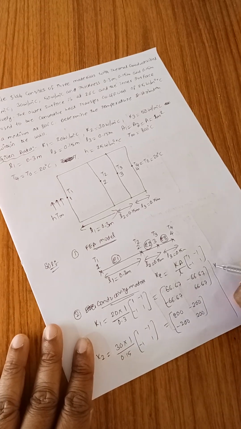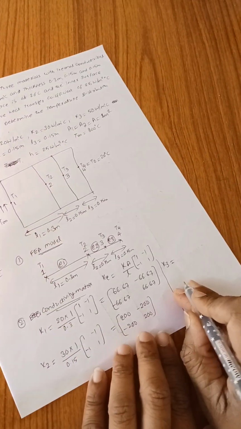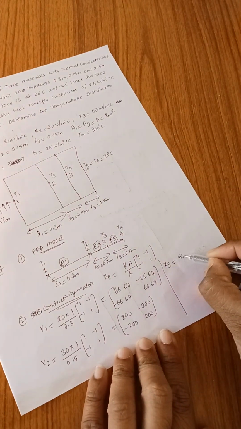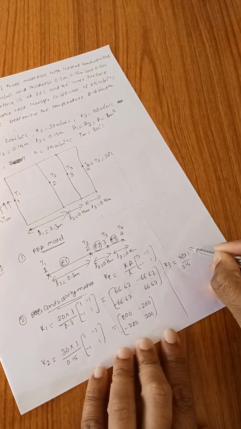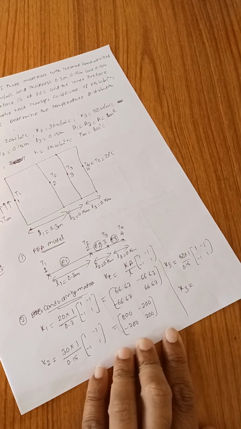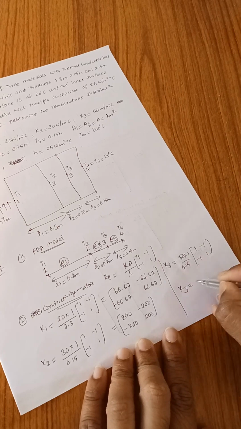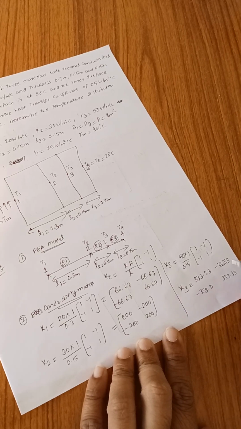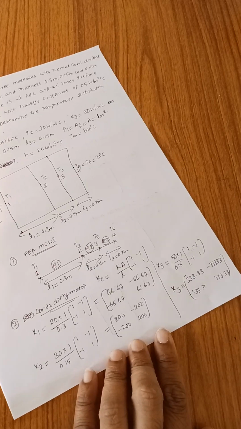And similarly, let's try to do K3. Capital K3 is 50, into 1 divided by 0.15, times the matrix [1 -1; -1 1]. So when you simplify that, you get 333.33, minus 333.33, minus 333.33 and 333.33. So this is what you're going to use for the global stiffness matrix.